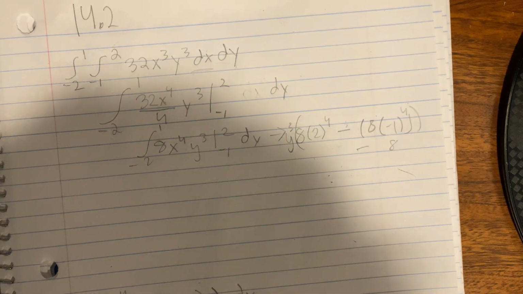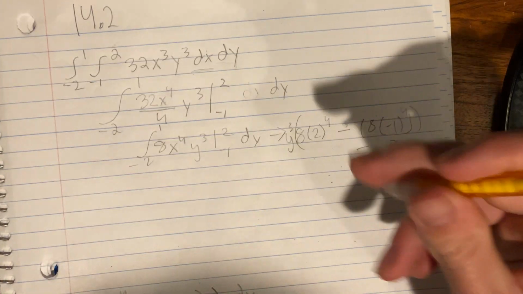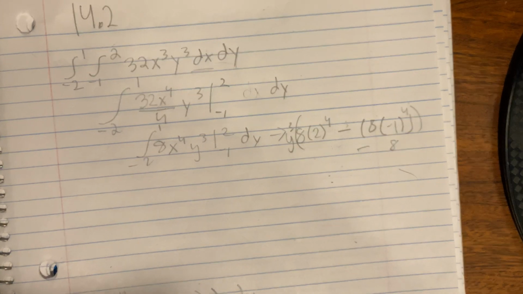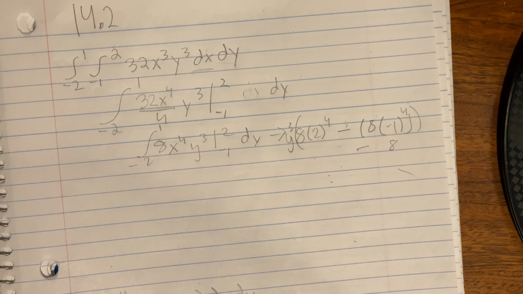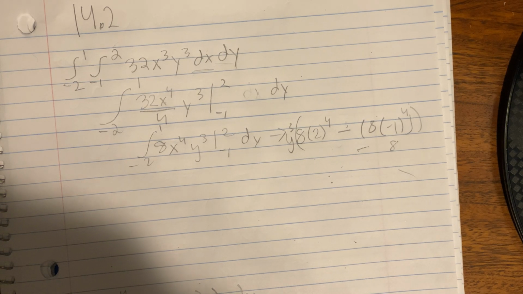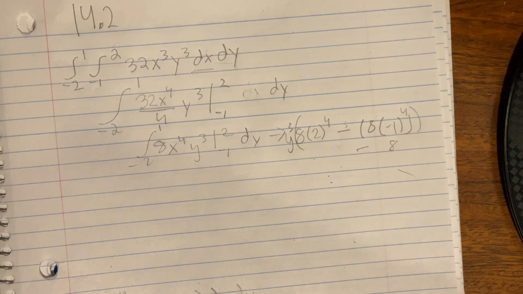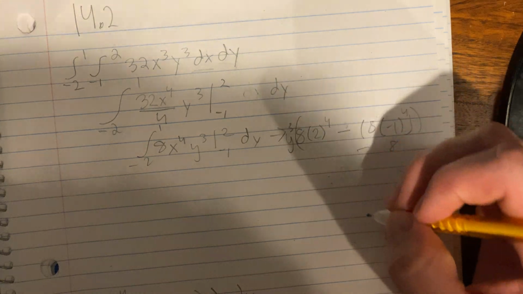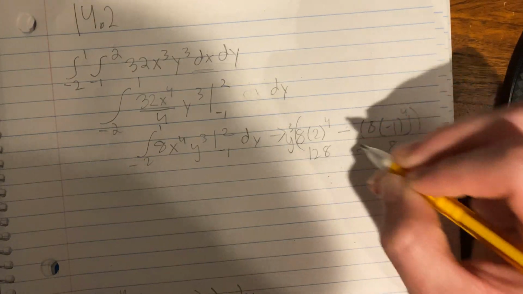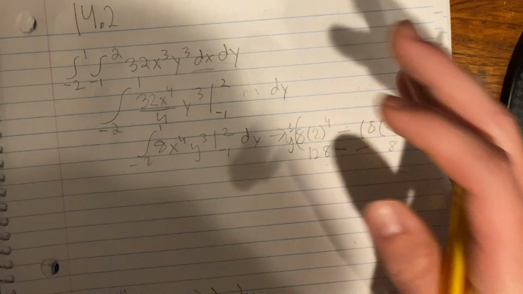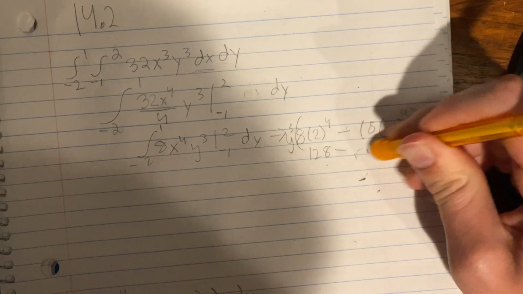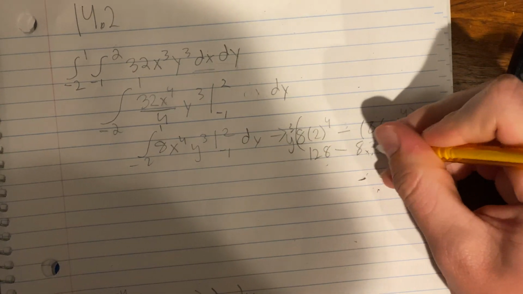Okay, 16 times 8 is, hold on, my calculator just died, and I have to use this beautiful computer here. So 16 times 8 is going to come out as 128. Okay, sorry about that. I don't know why that took that long, but whatever. So 128 minus 8 right here is going to just leave you with 120.